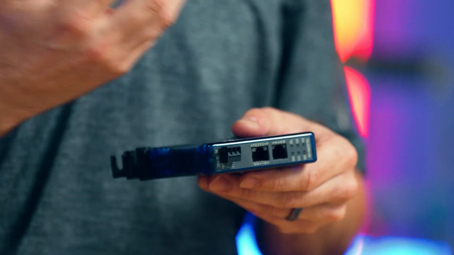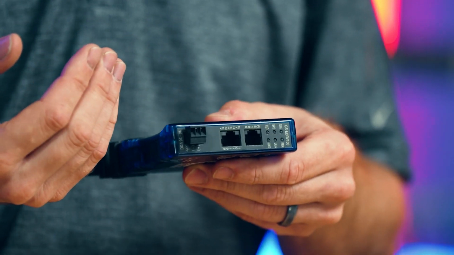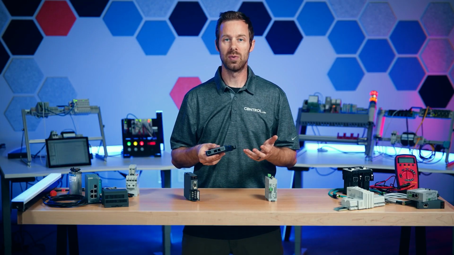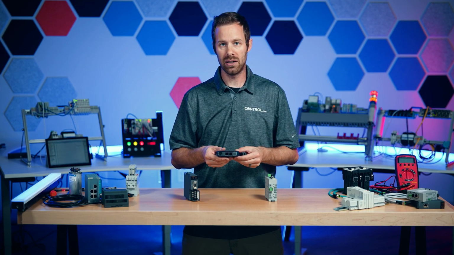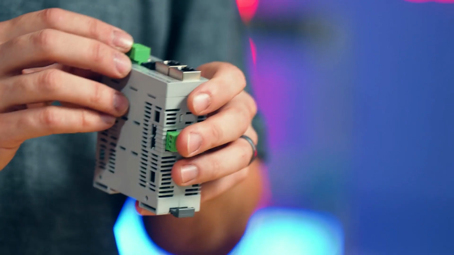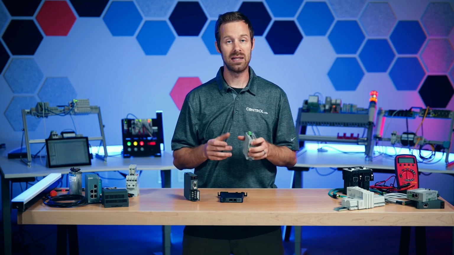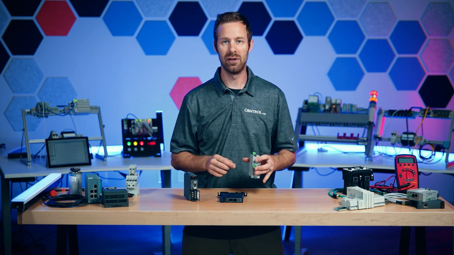We can read and write individual coils. We can read and write contacts. We can also send registers, which are variable numbers, like analog information. The RS-485 protocol uses twisted pair wires, which means that it can last over a long distance. That's a distinct advantage over those point-to-point interfaces.